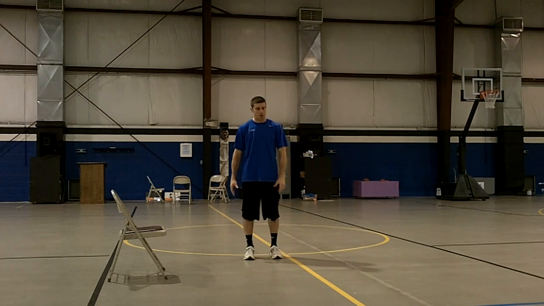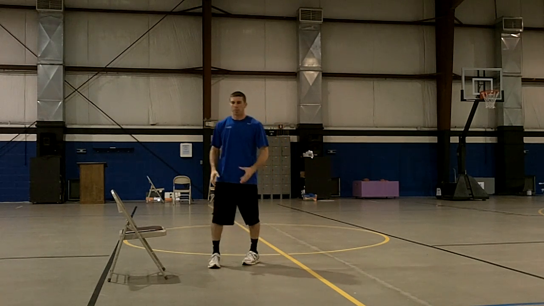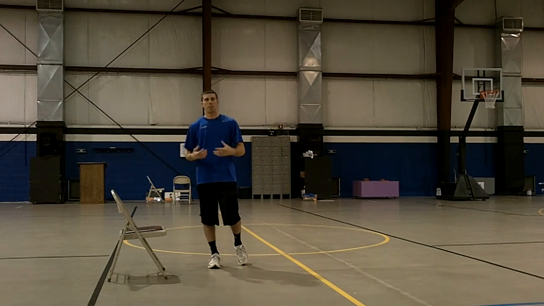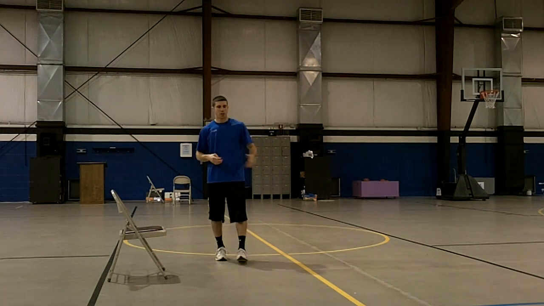So for movement efficiency, line jumps are great. I don't really like a lot of jump rope because we tend to get to the marathon sessions where we're going for 5 minutes straight with jump rope, which is really training endurance, and it's not really training quickness. So line jumps are great.